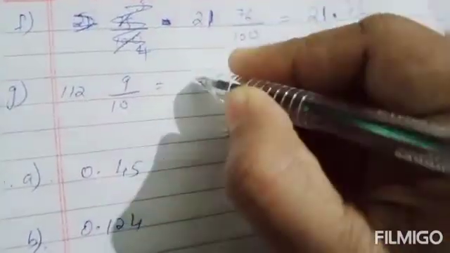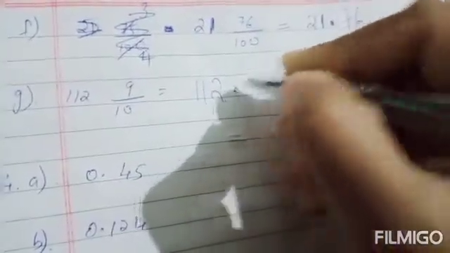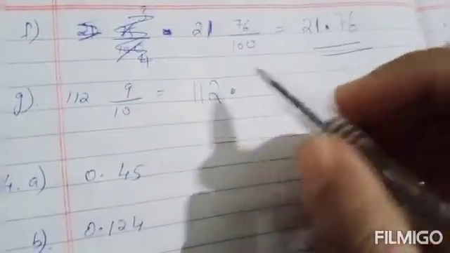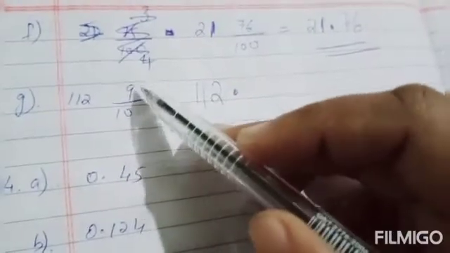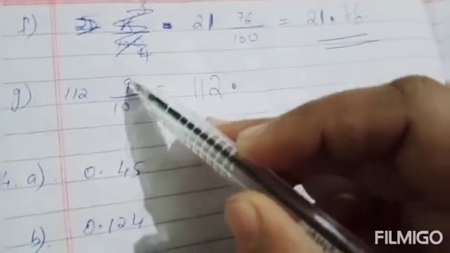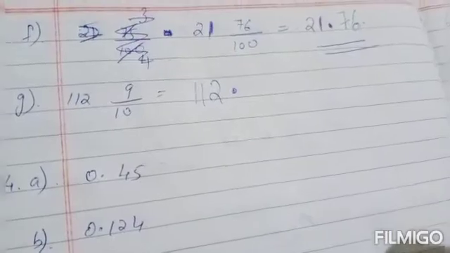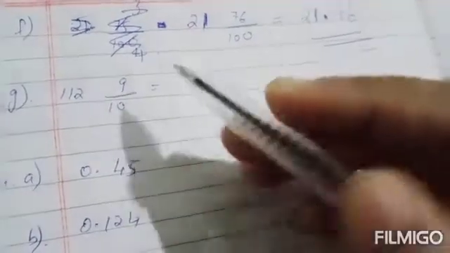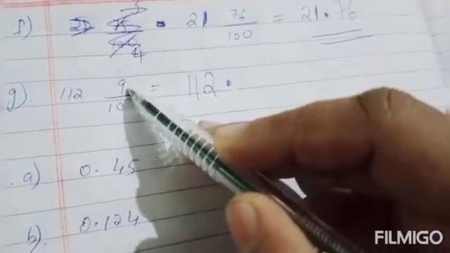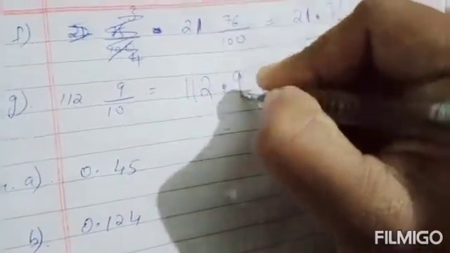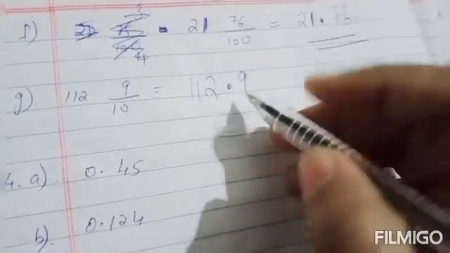Next, 112 and 9 by 10. So 112 is the whole number, so you can write that before the decimal point. Now 9 by 10, you can write after the decimal point, and the denominator is 10 here. So after the decimal point only one digit is needed. So 9 in the numerator is only one digit, so you can write that after the decimal point. So 112.9 you will get.